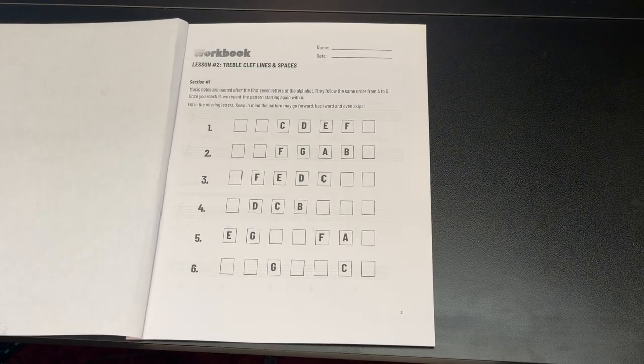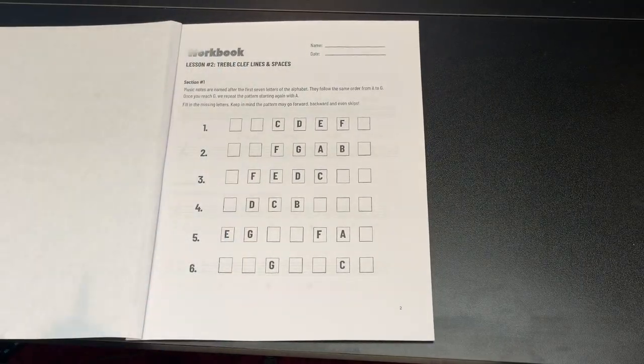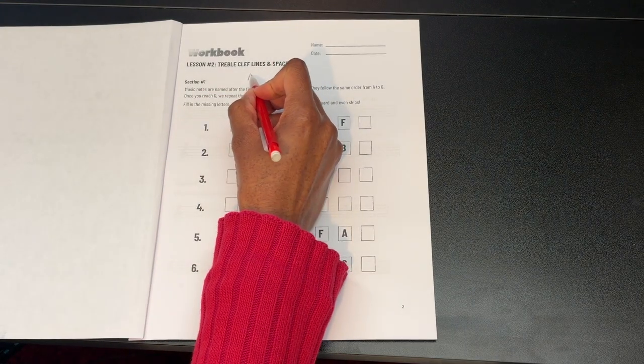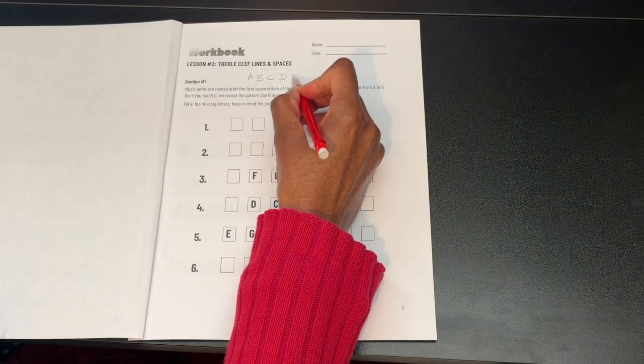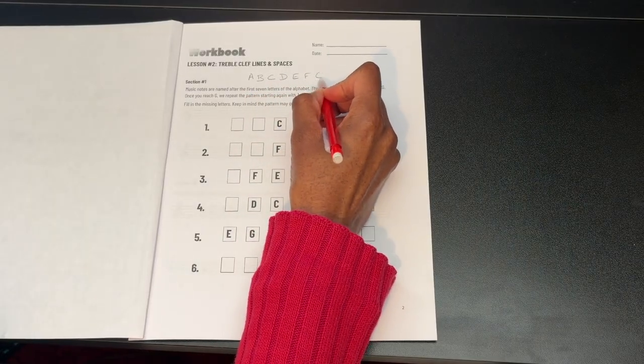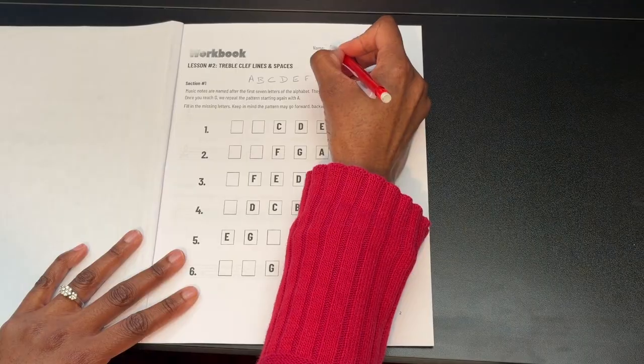Okay? So the first thing I would do is, what is the music alphabet? You should remember the music alphabet is, going to put it up here, A, B, C, D, E, F, G. So we have a sense of reference, okay? And I'll go ahead and put my name.